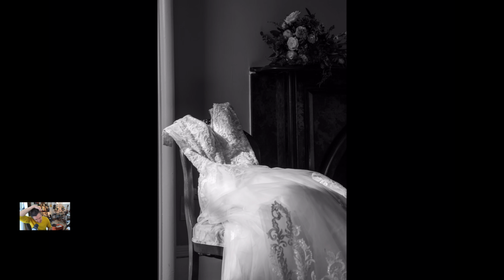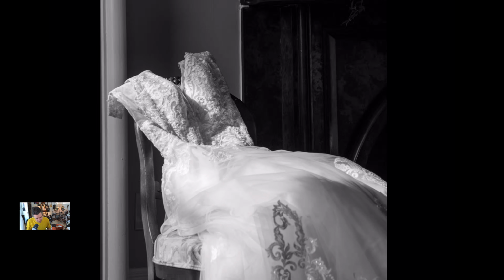Overall, editing-wise, you did a good job not losing too many highlights at all. Maybe that's one reason you went black and white. It's much more forgiving of blown-out highlights, and if that is why you chose to go black and white, then that's great. But overall, I think the editing is pretty spot on.